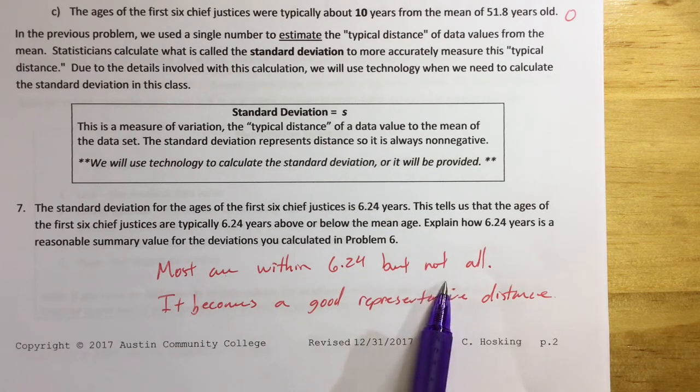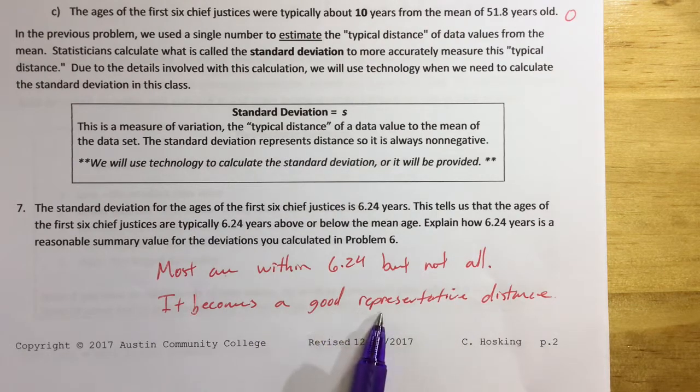I think that's a key characteristic. Not all of them are within the 6.24. You're going to have a few of them that are on the outside. It is a good representative distance, though.